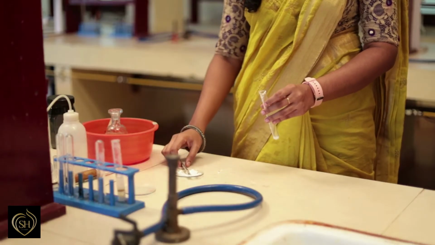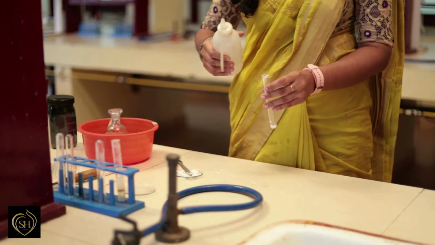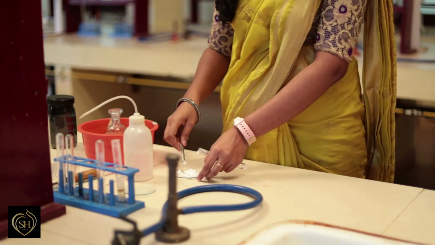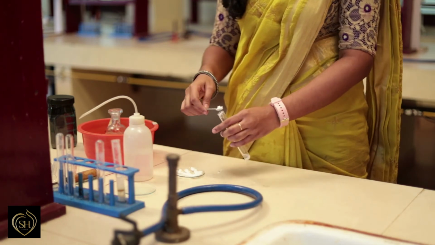Next is test for cation. For cation analysis, we have to prepare salt solution. The first test is test with sodium carbonate. The salt solution is prepared by mixing the salt with the water in a test tube.